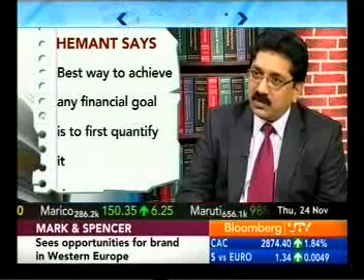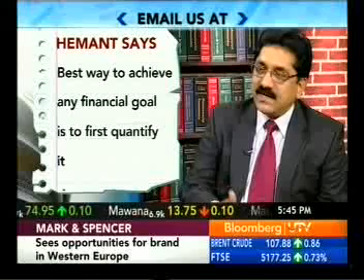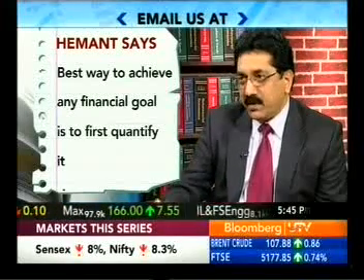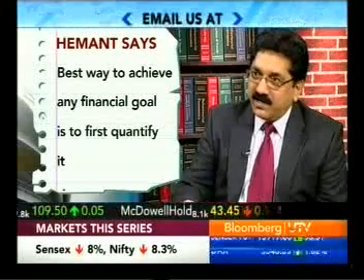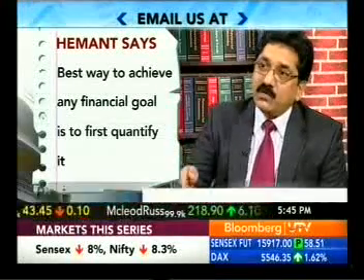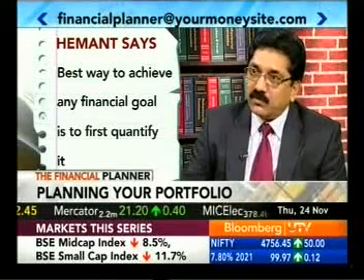So what you need is goals, quantify them, decide the time horizon, and only then can you decide how to achieve this. Depending on whether it is 10 years or more, you can look at equity or equity-related instruments. If it is a short-term goal, then obviously the priority has to be given to the safety of capital, which means debt or debt-oriented funds will come into play. So I think what he needs to really do is quantify these goals and define the time horizon even for the second goal of buying a car, and then work it out. And I think it'll be much easier for him to achieve his goals.